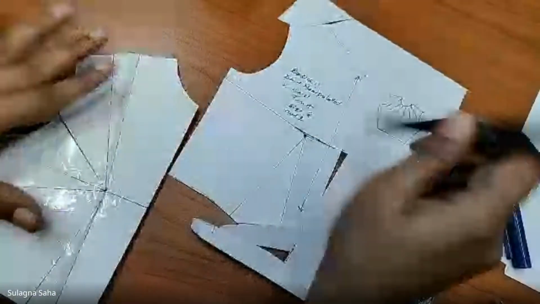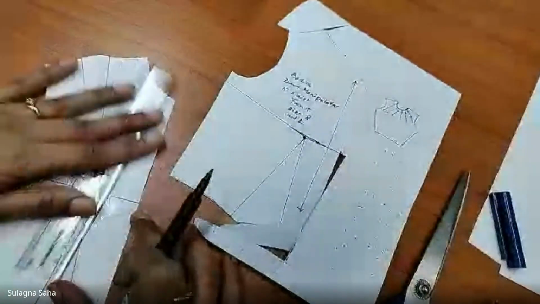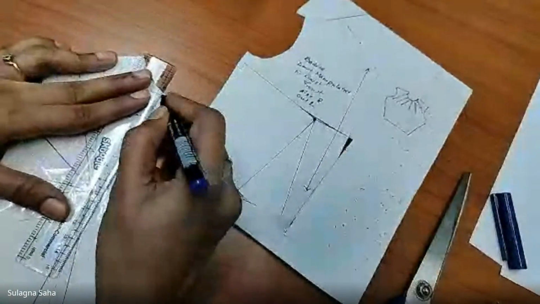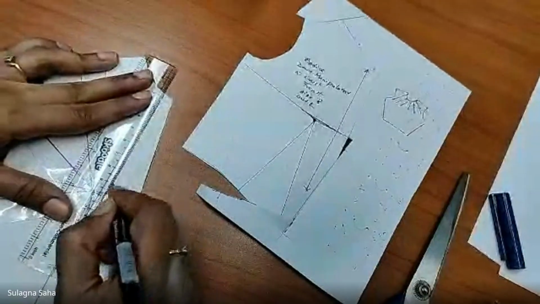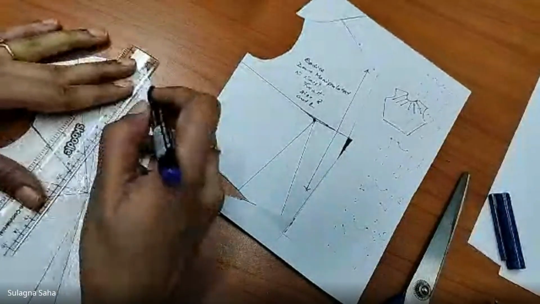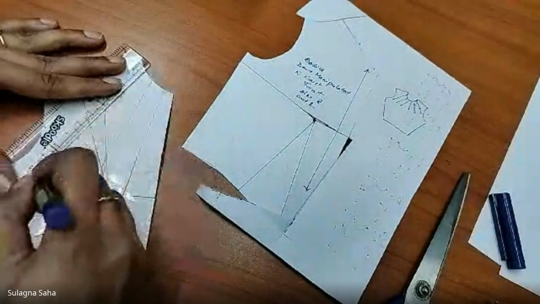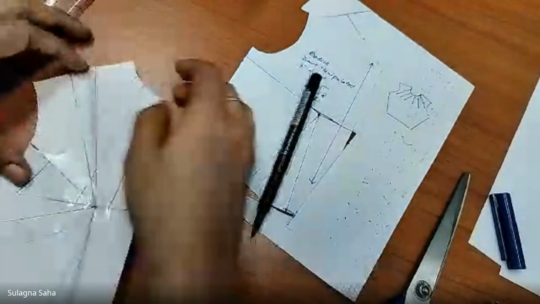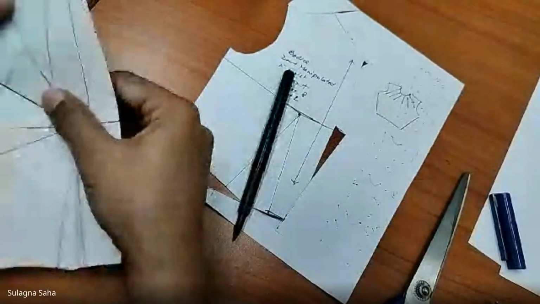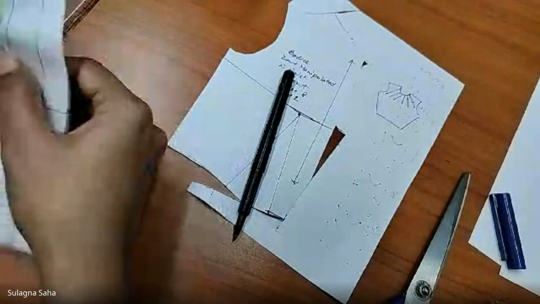Now, on this design, what is happening here is that we have cut like this, this, and this. Now, what we will essentially do is first we will hold this dart and we'll open up the bottom dart.